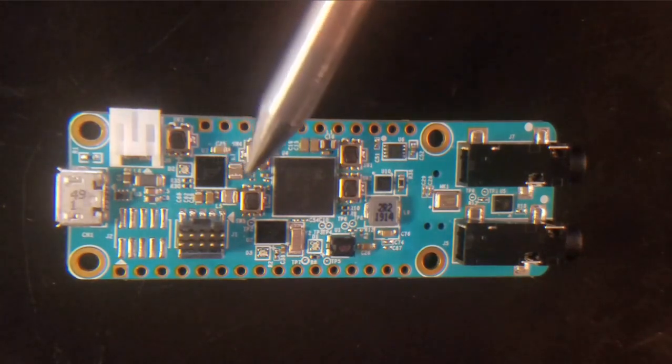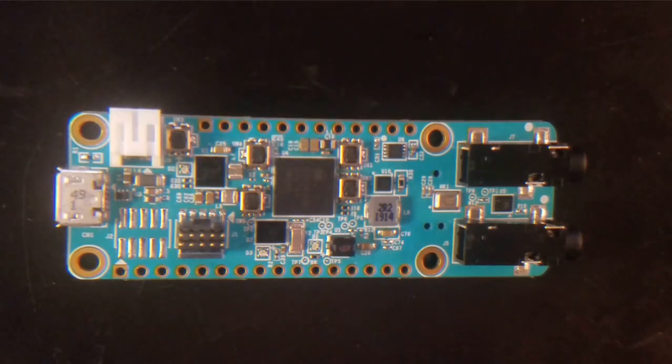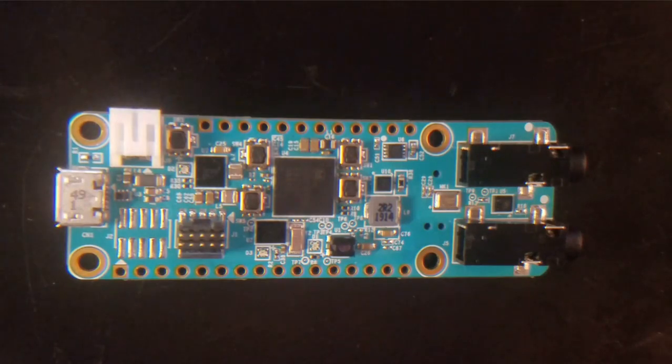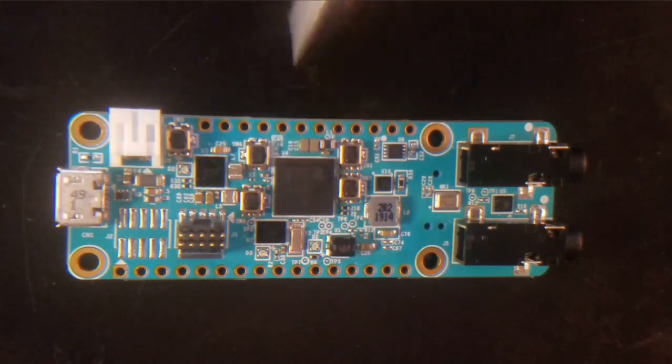Here we have the MAX78000 PMIC, which provides power to the board and manages an optional external lithium battery you can attach to this connector. The PMIC has an internal battery level measurement circuit which can be accessed via I2C from the MAX78000.